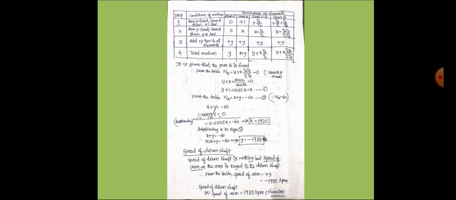Now the first step. Arm P should be fixed, because that is my assumption, and gear A should be given +1 revolution. Plus means anti-clockwise, so you rotate gear A in the anti-clockwise direction by 1 revolution. So now enter the values. Under arm P, I enter 0 because arm P is fixed, and for gear A, I write +1 inside the cell because gear A has rotated anti-clockwise by 1 revolution.